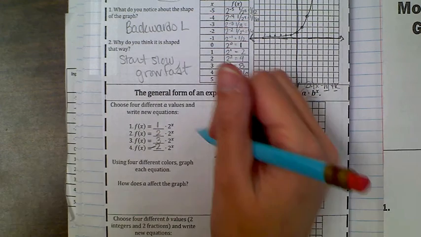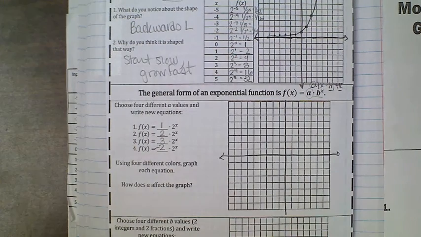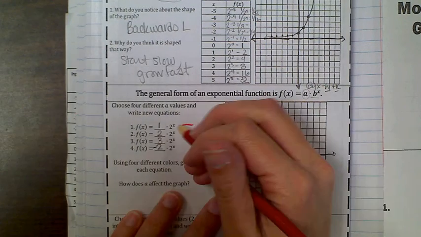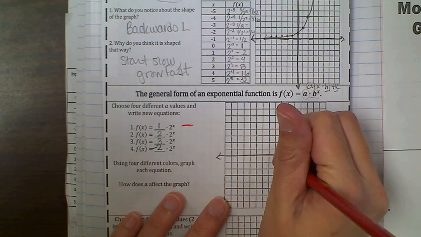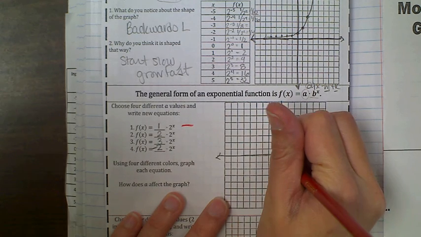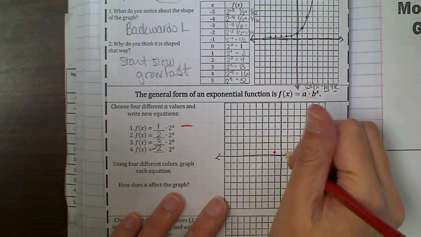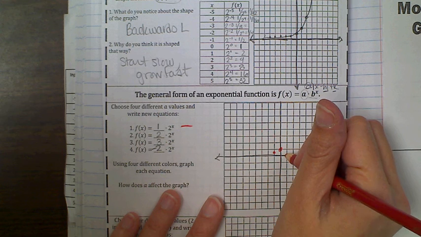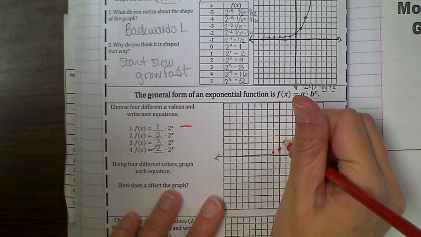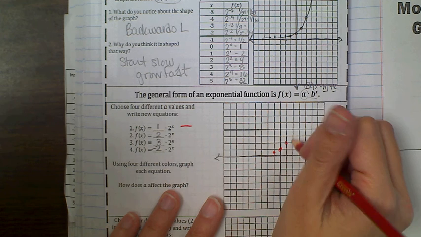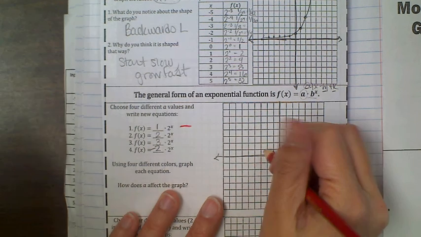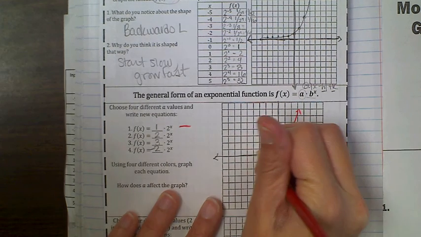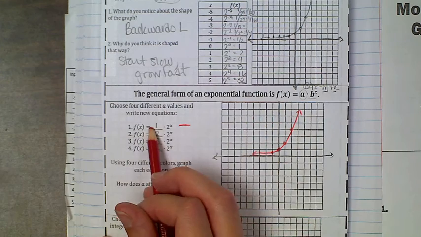So this first function, I'm going to do in red. When I do 2 to the negative first, I get 1 over 2 times 1 is still 1 over 2. When I plug in 0, 2 to the 0 is 1, times 1 is 1. Then when I plug in 1, we're going to get 2 times 1 is 2. This looks really the same as the last one, which if you compare this red graph to our first graph, they're the same thing. That makes sense because we just times it by 1.